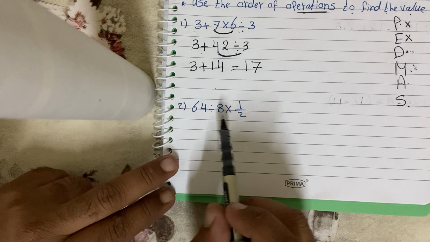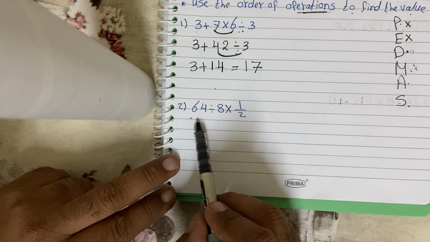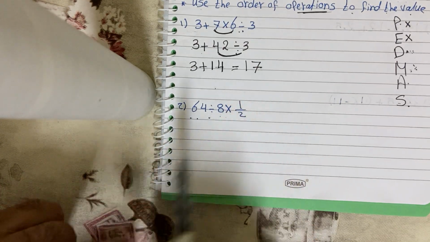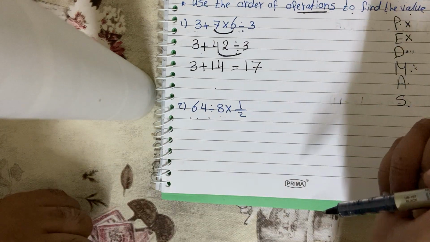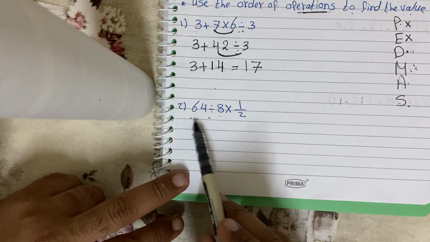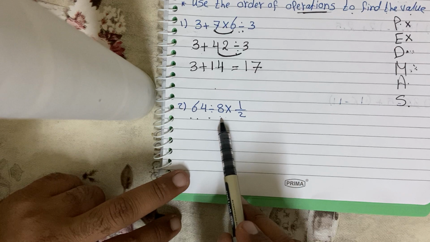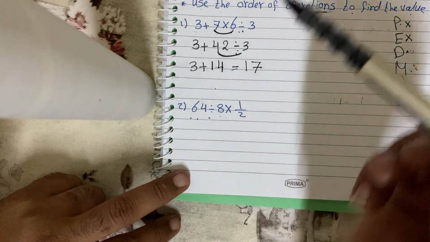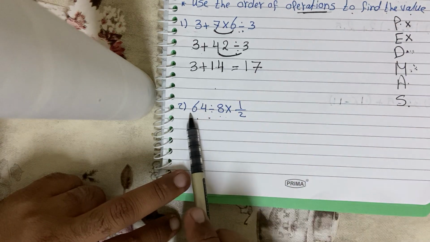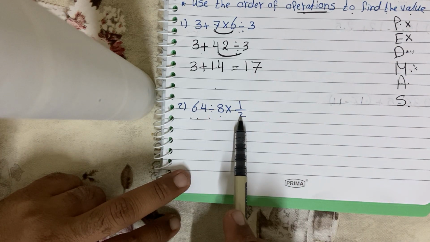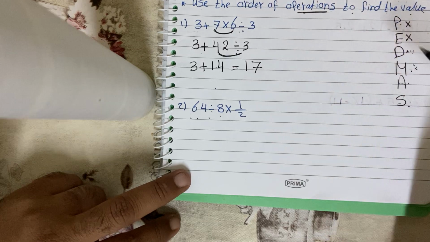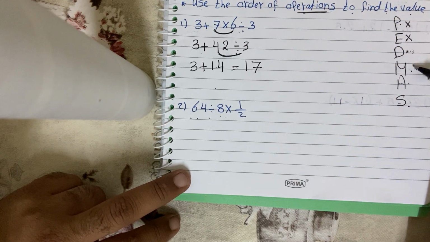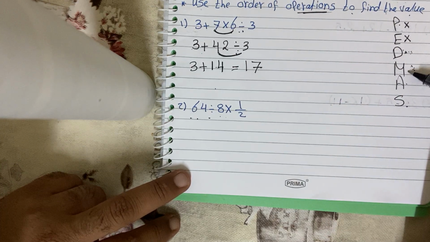Again, here. 64 divided by 8 times half. Step number 1, search about the brackets. Do you have any brackets here? No. So no problem. Move to the next step. The next step is power. Do you have any powers here? No. Move to the next step. After power, divide or multiply.